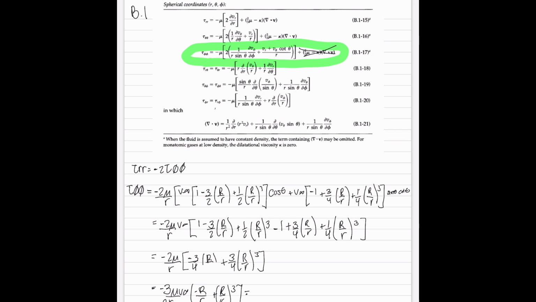And to get it simplified down further so that you have a big R on the bottom, you can do this.